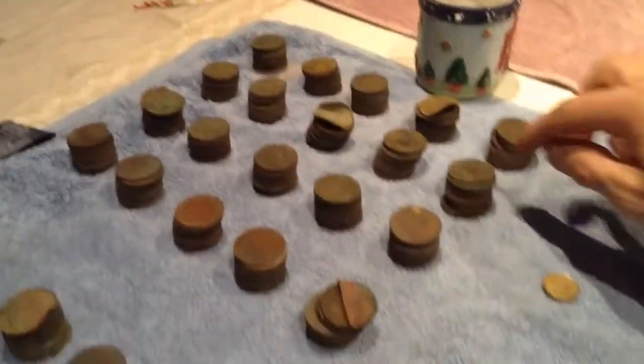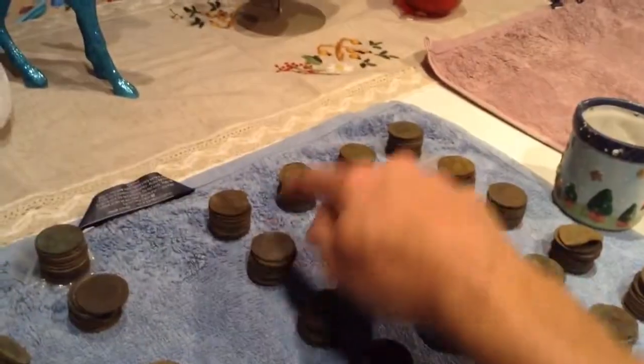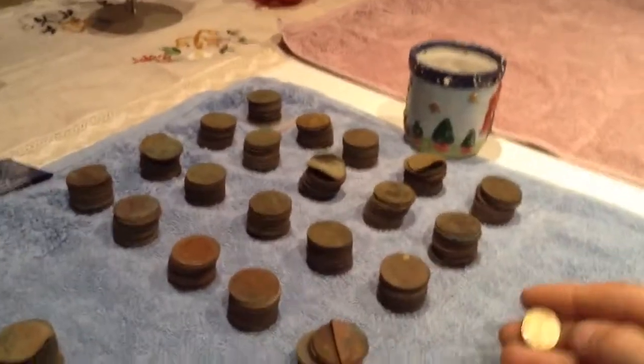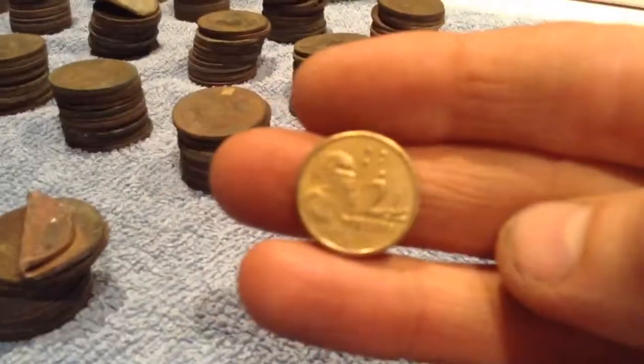So instead of being 12, it's 10, 20, 30, 40, 50, 60, 70, 80, 90 dollar. A modern $2 coin is what this was worth when we convert it over.